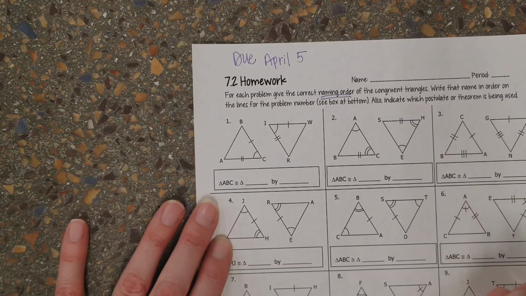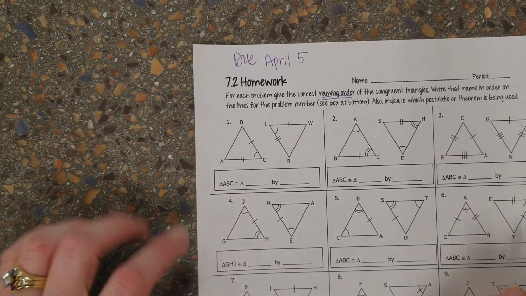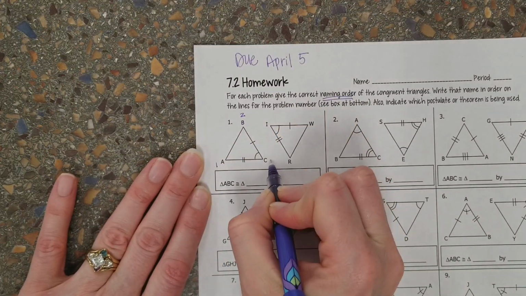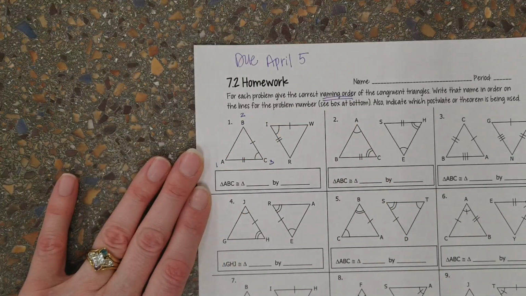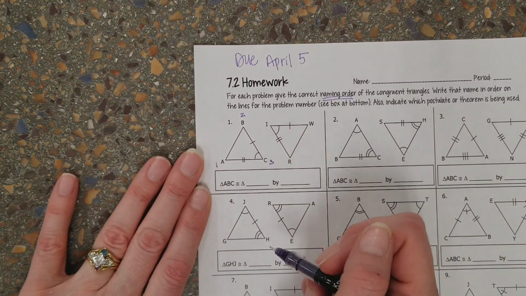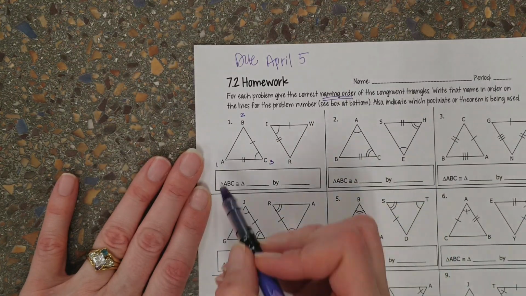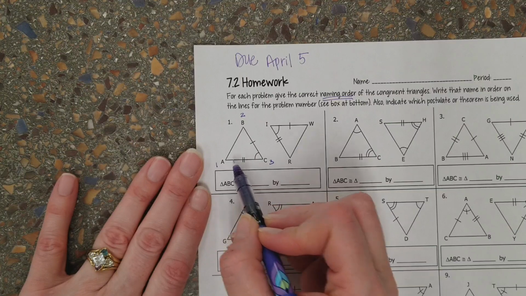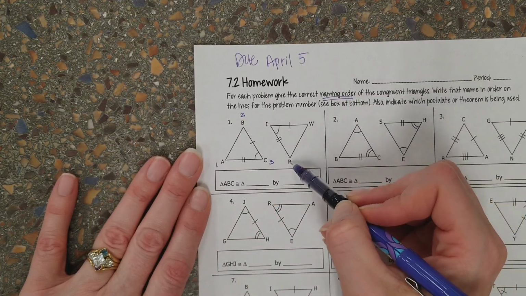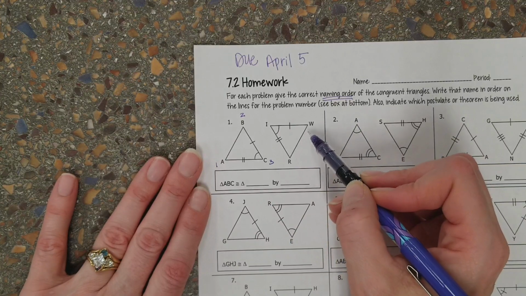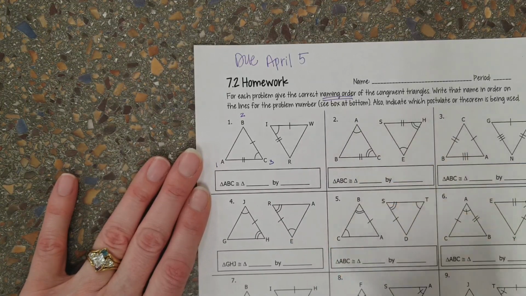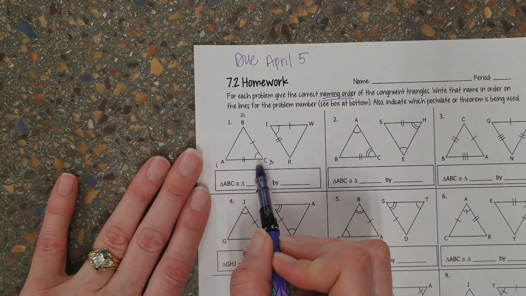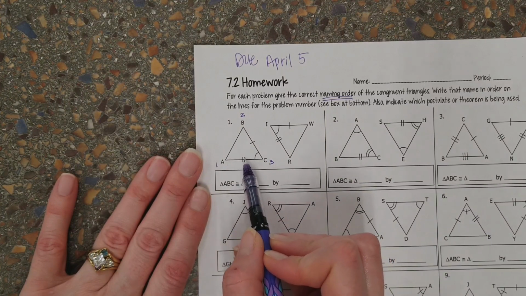So number 1, before we even talk about what postulate is being used, this one goes A, B, C. Okay, so I need to determine which order this triangle is congruent to. So if I look at A, I can see that it's not an angle that is congruent. So if I look over here, I've got a W or an R that's not congruent. What I also can see is that it's connected to the line that's congruent to number 2.